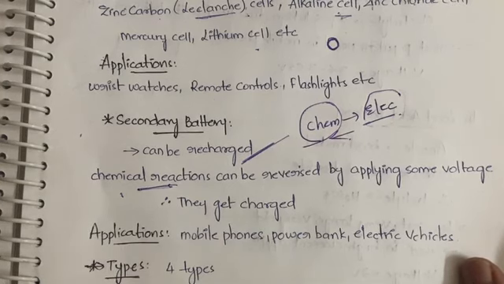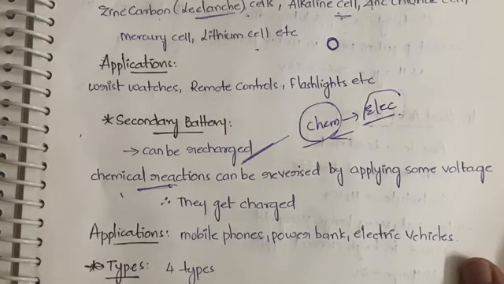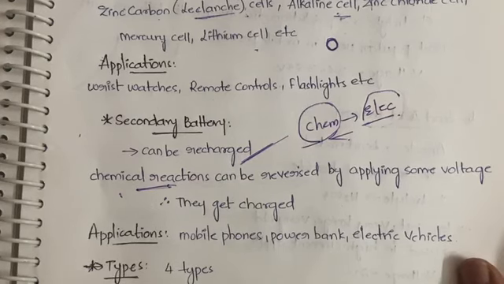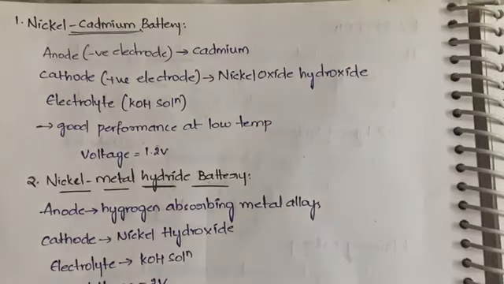We actually have 4 types in secondary battery. For each and every type, let us see what is the anode, what is the cathode, and what is the electrolyte. I will just read it out, and don't say like you are reading just what you have written. There is nothing much I can explain apart from reading. Okay, so I will show you what is the anode, what is the cathode, and what is the voltage applicable for each and every type. We have total 4 types.